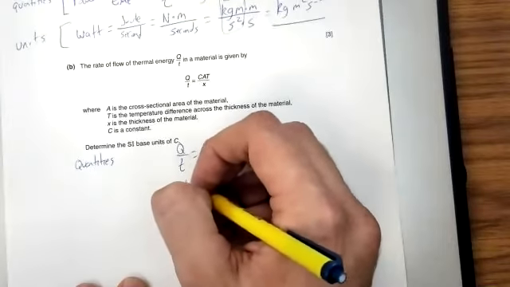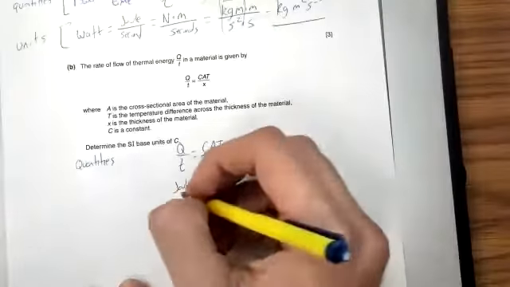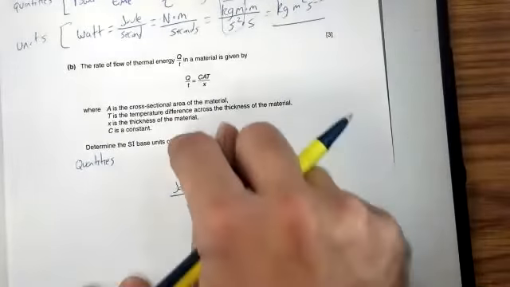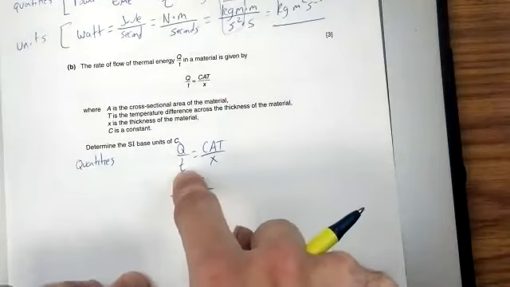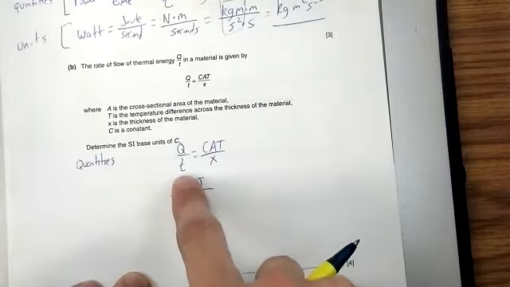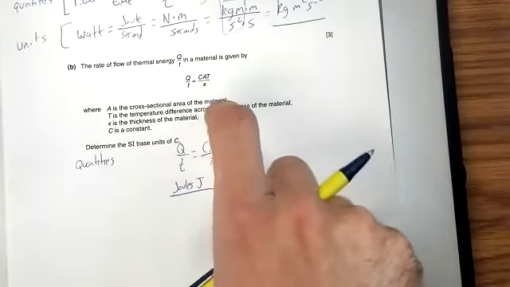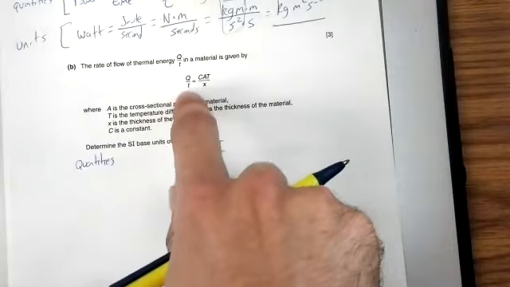I'll just write out the whole word, and then from now on, I'll just call it J. So that's a unit for energy. How about the unit of this quantity? What is that quantity? That's not temperature. Remember, capital T on this side is temperature. That's another thing to take care with. All they tell us about Q over lowercase t is right here, the rate of flow of thermal energy, Q over T. So it's going to be seconds, because it's a rate. So it's energy per time.